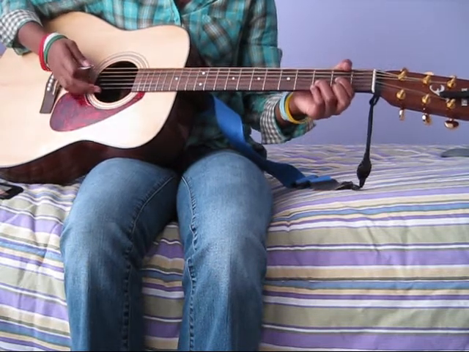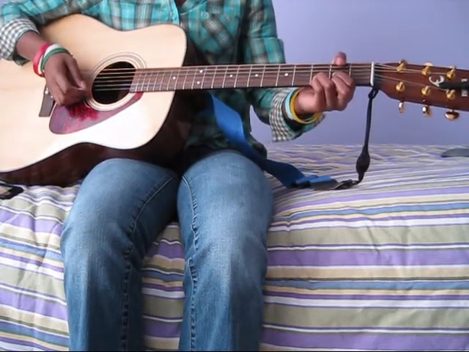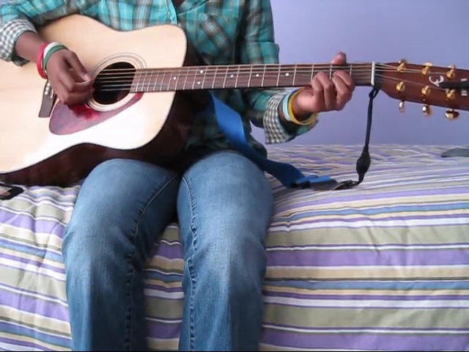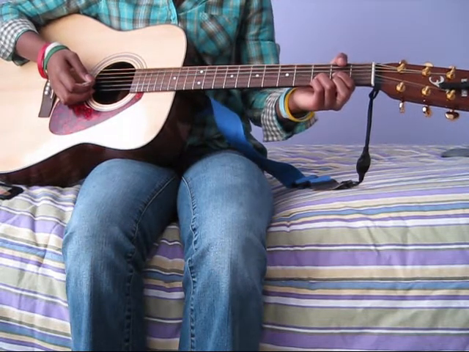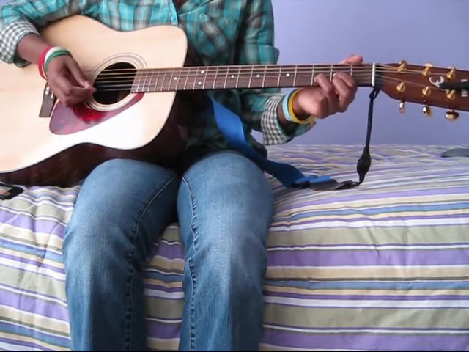That is your D. And then you have a D suspended 4, which all you do is you add that pinky onto the 3rd fret of your high E string. And your other 2 fingers, your ring finger and your index finger, stay the same. So that's your D suspended, and then without the pinky is your D.